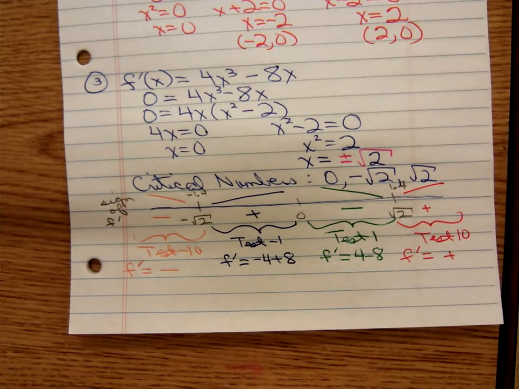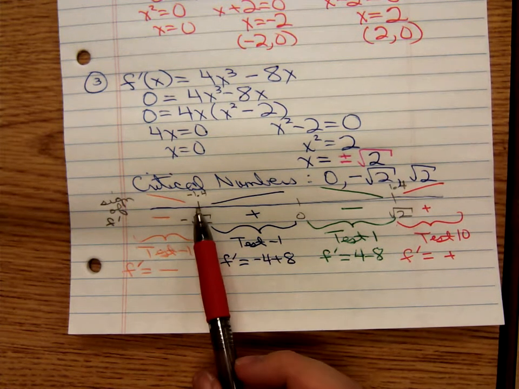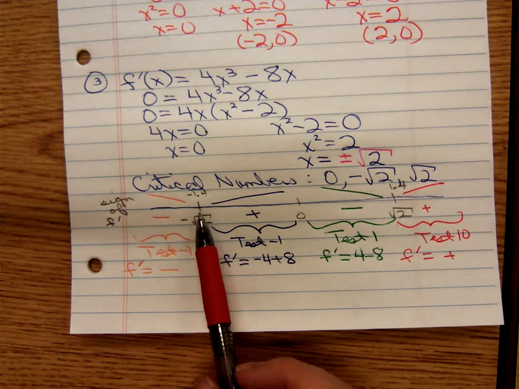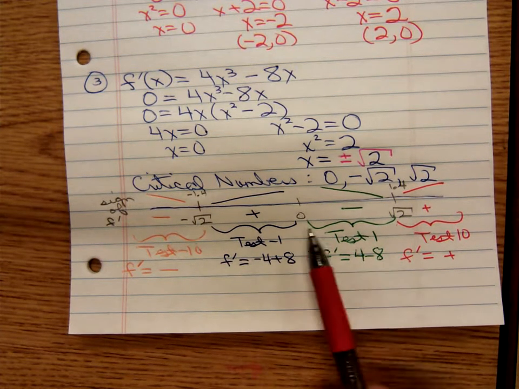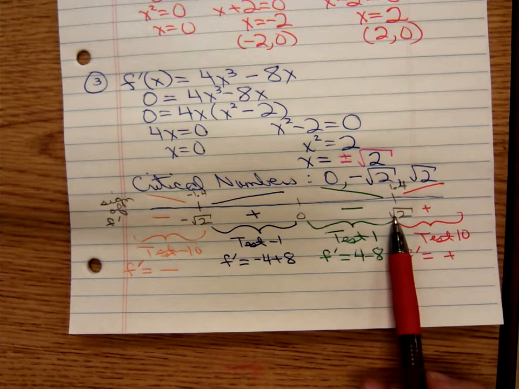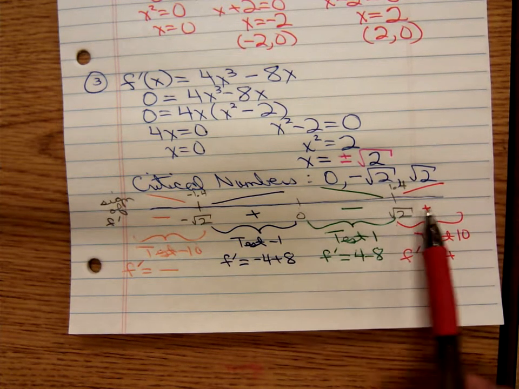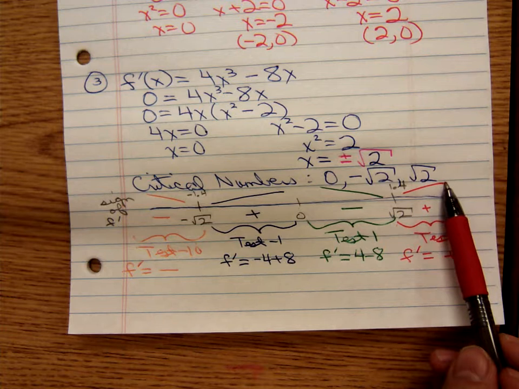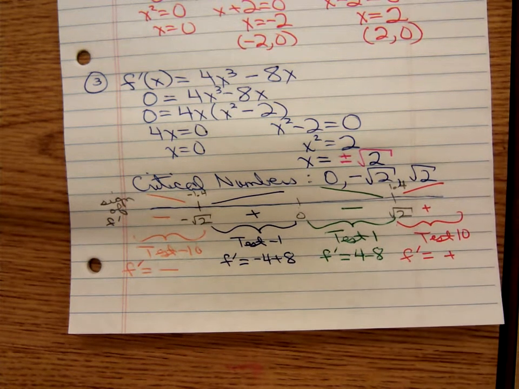Hence, we do have a local extreme value, and we have a local minimum occurring at negative square root of 2. We have a local maximum occurring at 0, and what occurs at positive square root of 2? It's decreasing and then increasing, so that's another local minimum. So we have two local minimums.